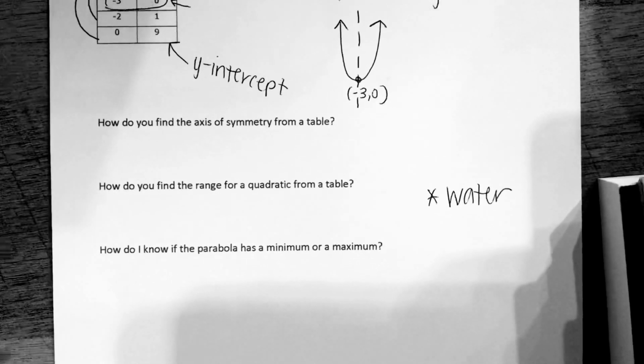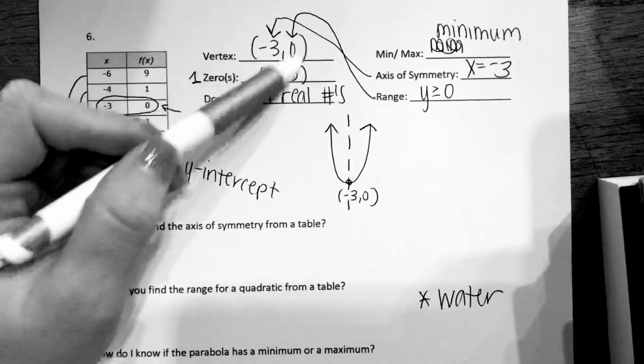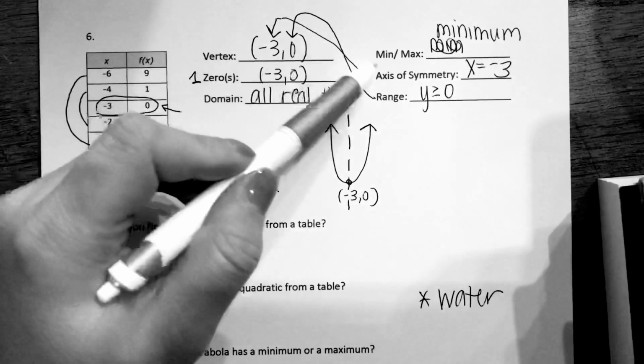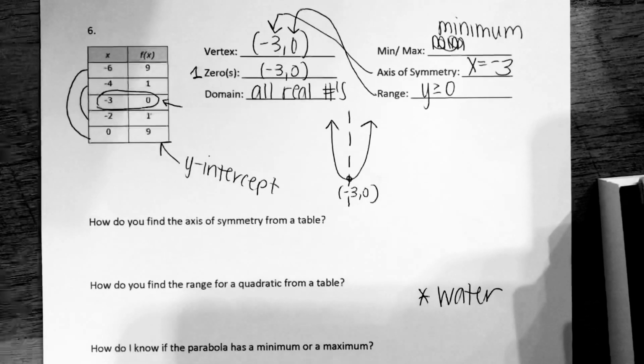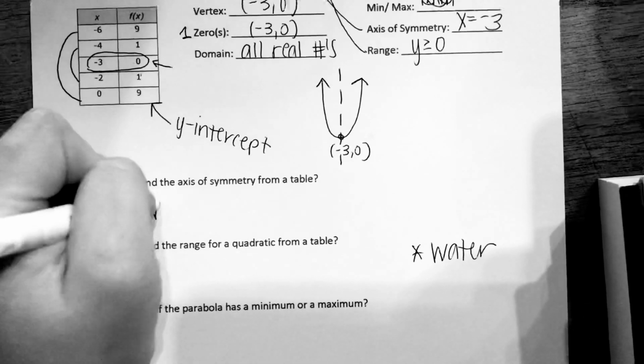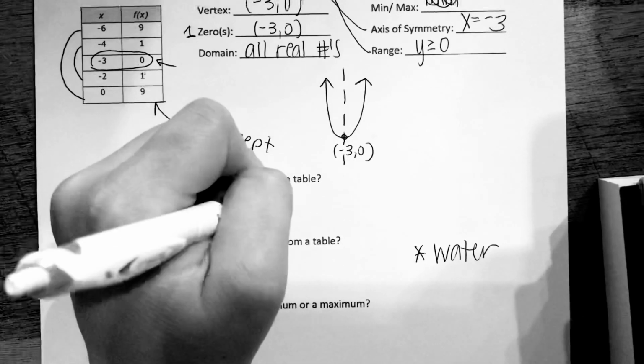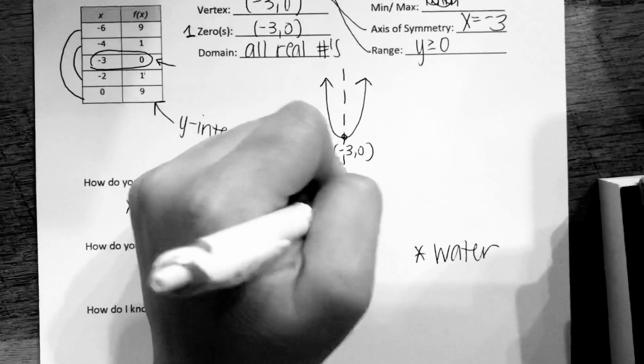Let's answer a few questions that are kind of analyzing what we've done today. The first thing says, how do you find the axis of symmetry if you were just looking at a table? Well, if I was just looking at a table, I've been referring to my vertex in connection with an axis of symmetry. So what I would look for is the x value of the vertex.